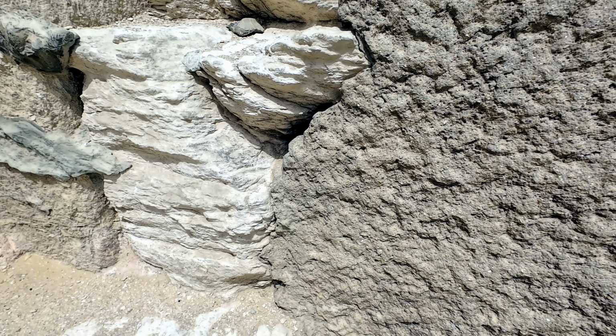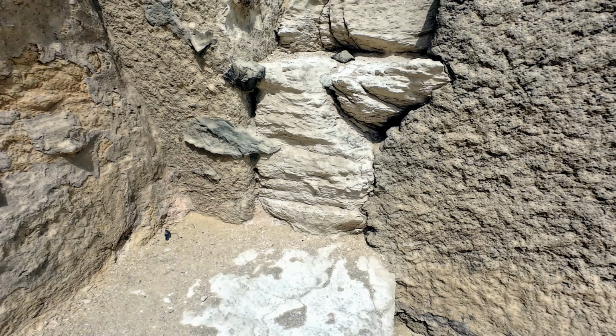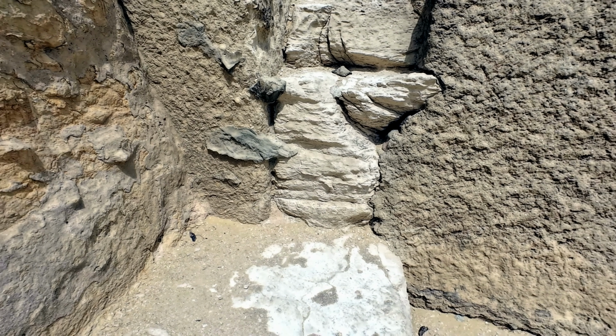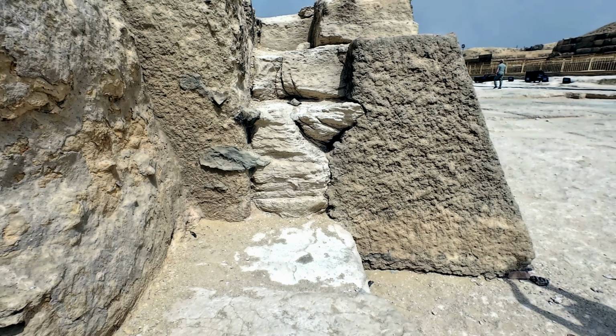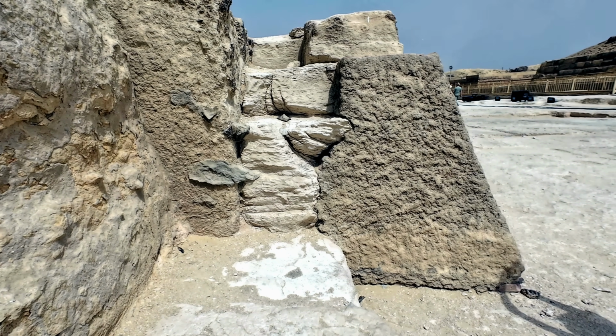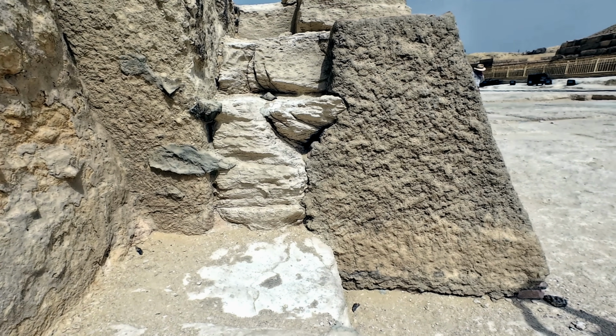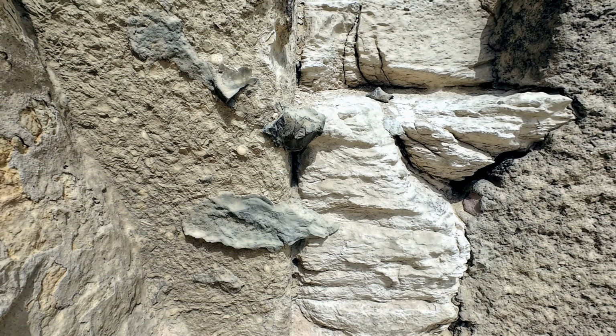Now, this is similar to what we just saw on the Sphinx with the two different types of limestone colours. So I believe these were little additions by the Romans when they tried to take over this place. But it's very interesting what I'm about to show you.